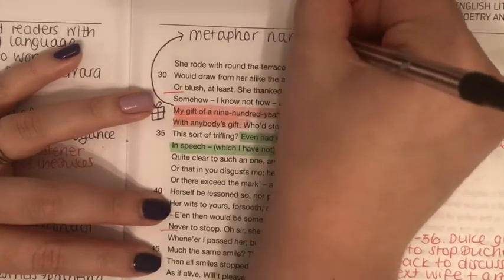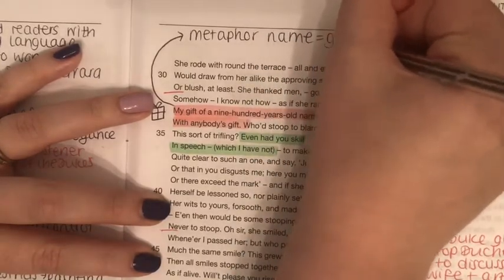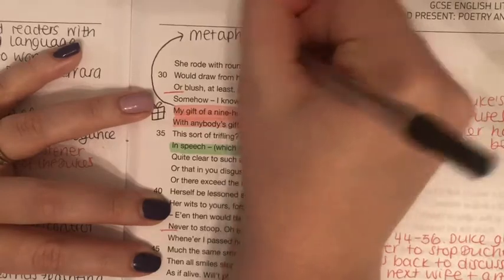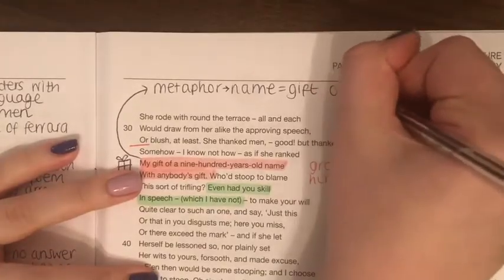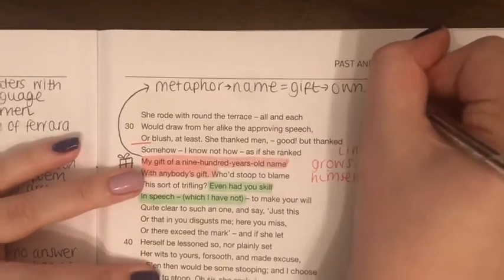And I think this is a really nice quotation to tell you a lot about the Duke. Because what it tells you is that he feels like he has ownership over everything, even her name, once they're married.